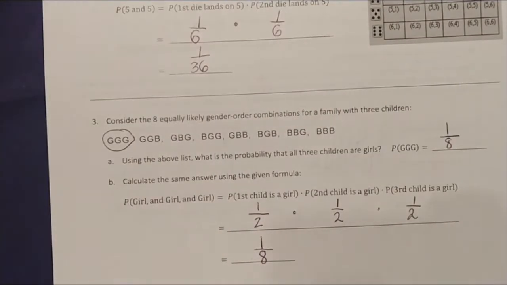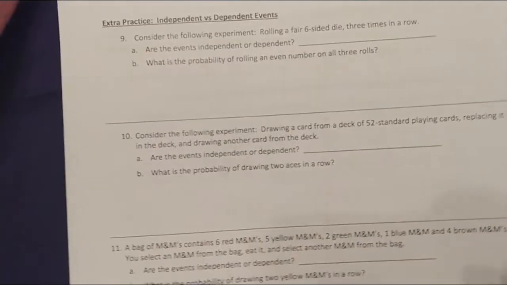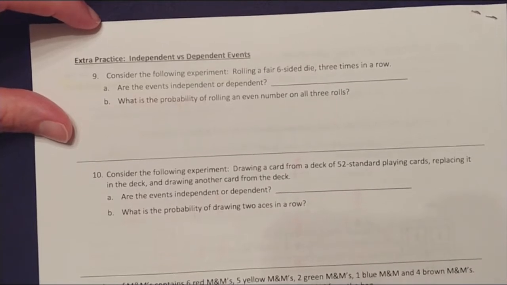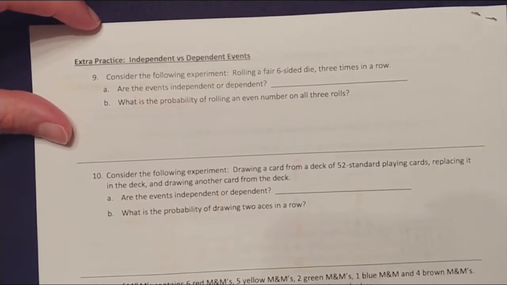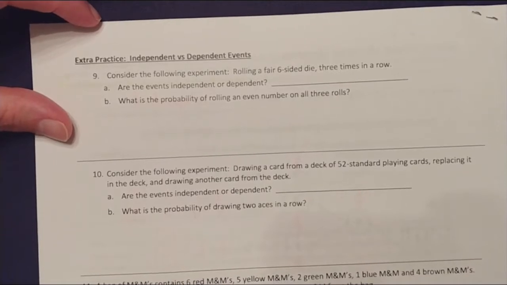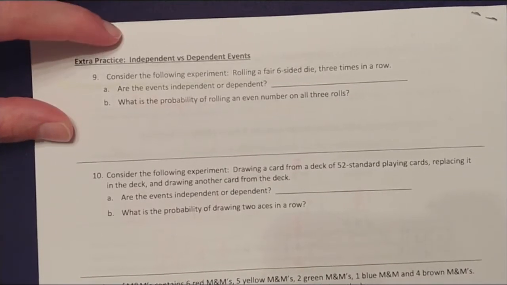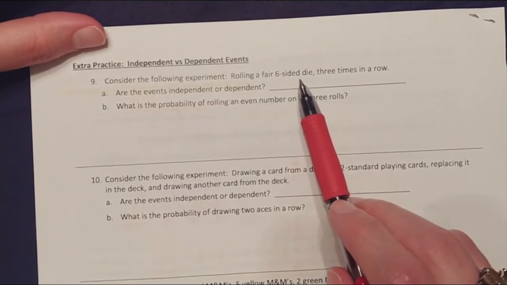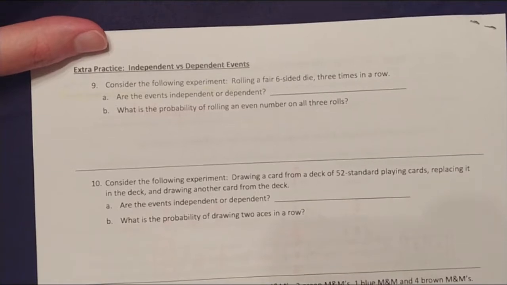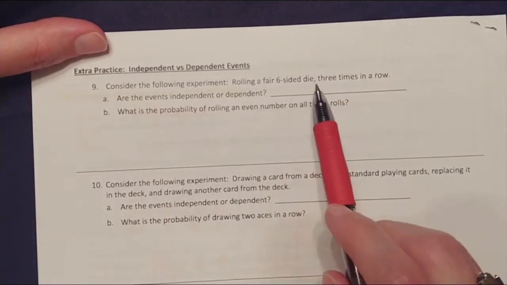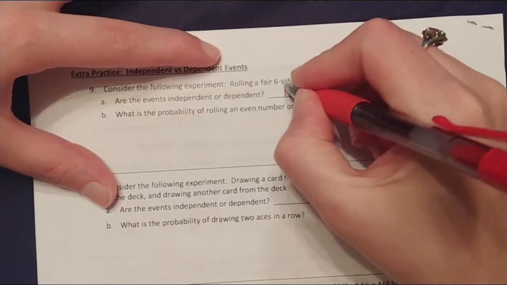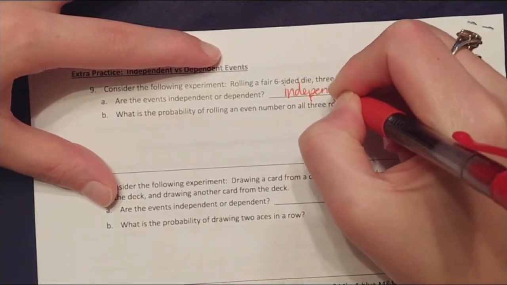All right, let's continue. So now let's do some practice questions. So consider the following experiment. Rolling a fair 6-sided dice 3 times in a row. So first of all, is this independent or dependent? Does the current outcome get affected by the previous outcome? So for example, if you throw the dice the first time, will it affect when you throw the dice the second time? No, which means this is independent.